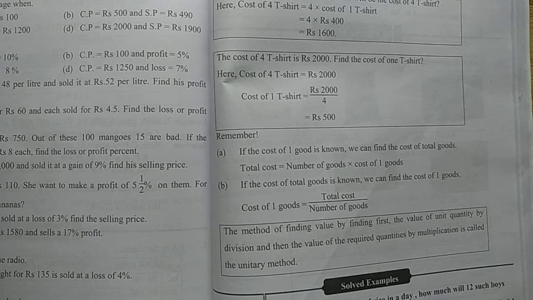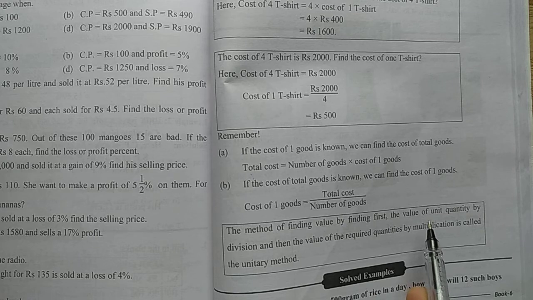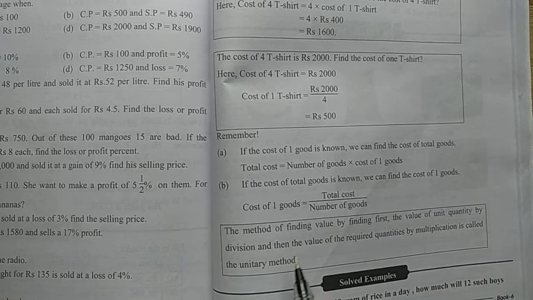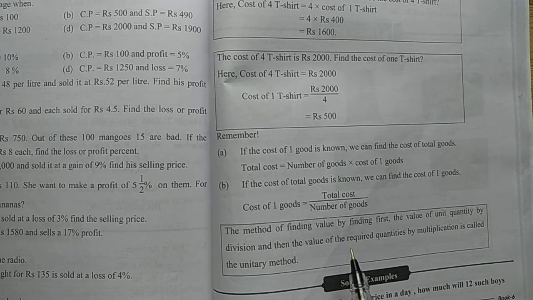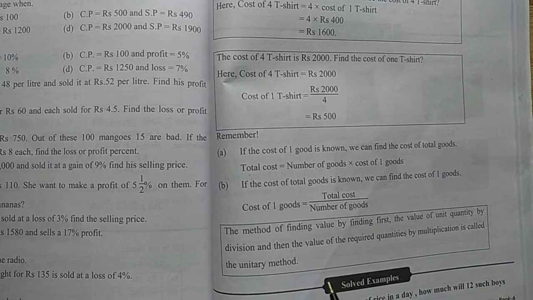So here the method of first finding the value of the unit quantity by division, and then the value of the required quantities by multiplication, is called the unitary method.